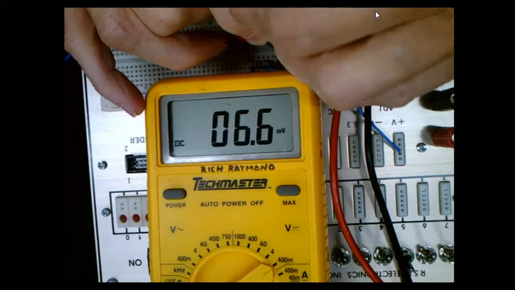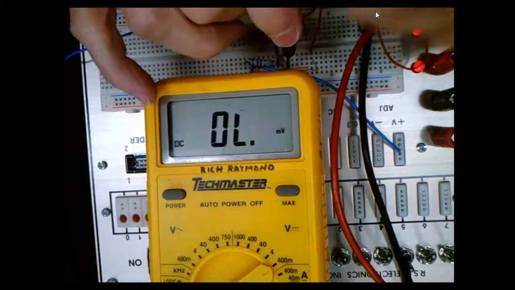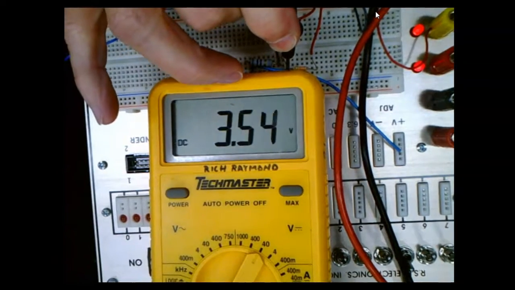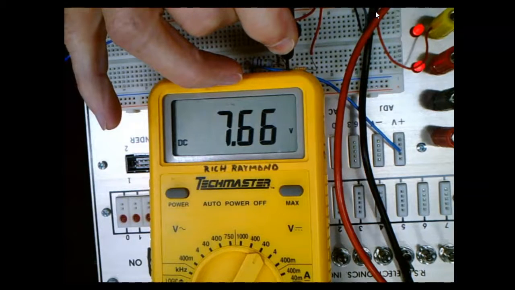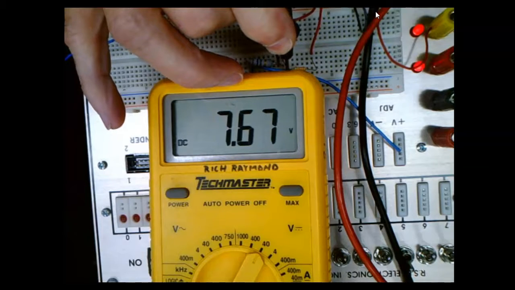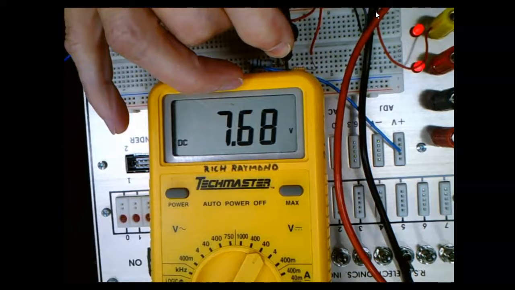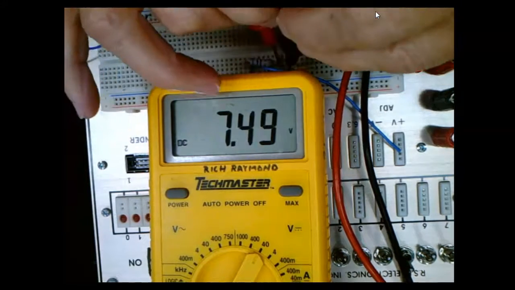Move on. Okay, so next we're going to shoot for 8 volts. And that's the best we can do. So 8 volts. So let's write that down. We'll use 8 volts because we're just going to demonstrate. So this is 8 volts. That's the best we can do with this power supply, guys.